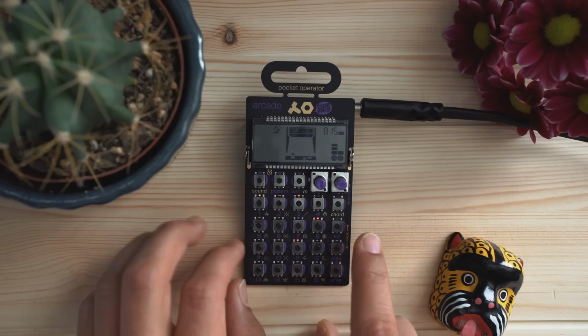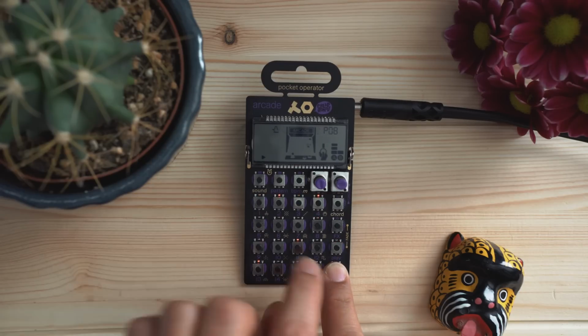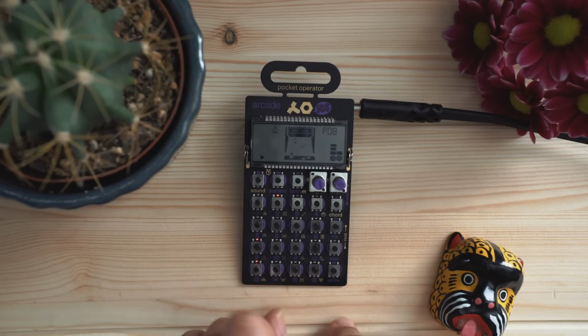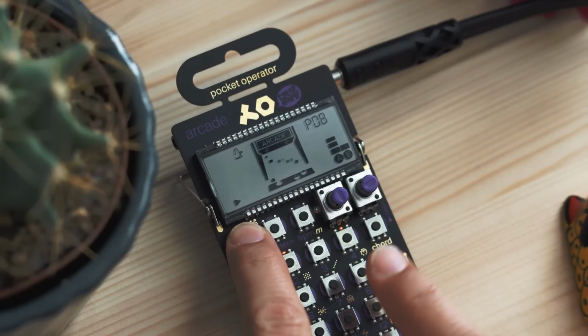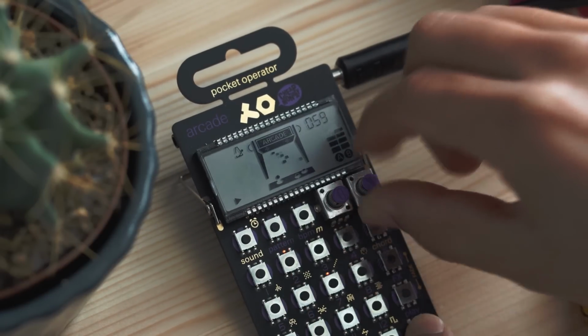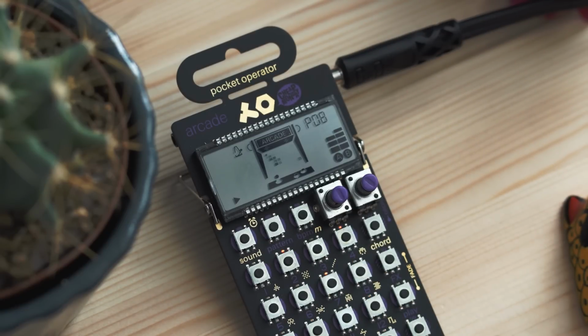Maybe this one, right? So play, hold down right. Let's go and select that sound, hit that, hold down right. That's kind of cool.